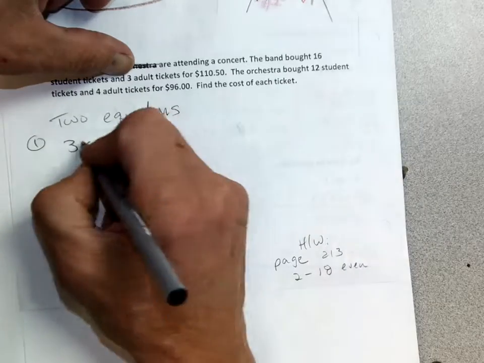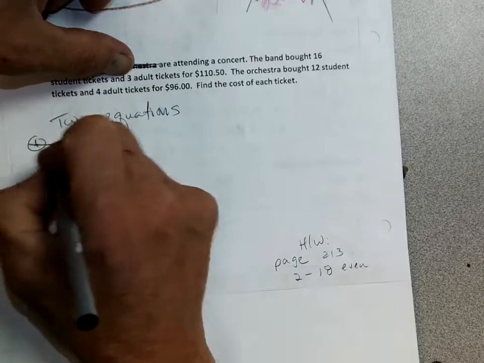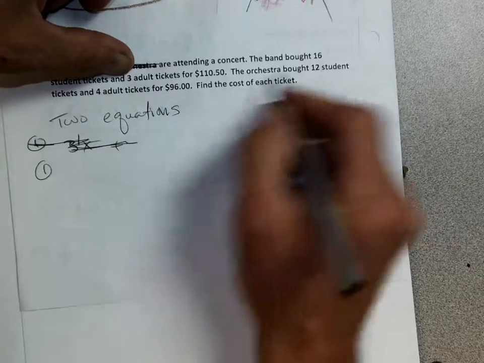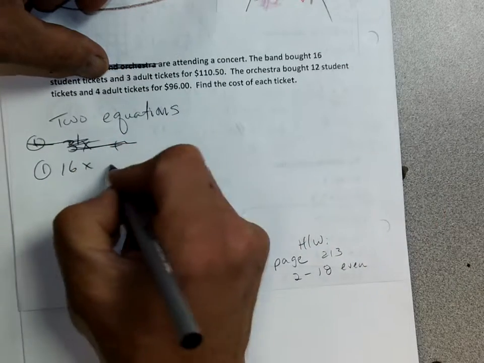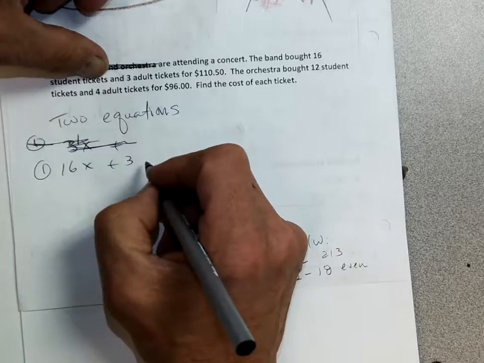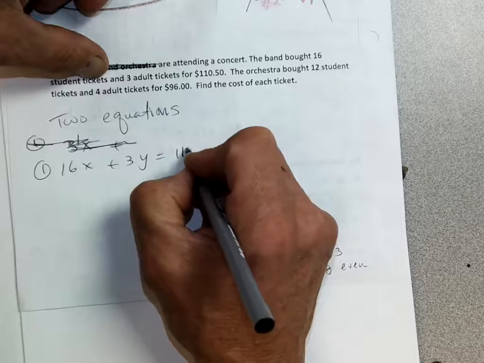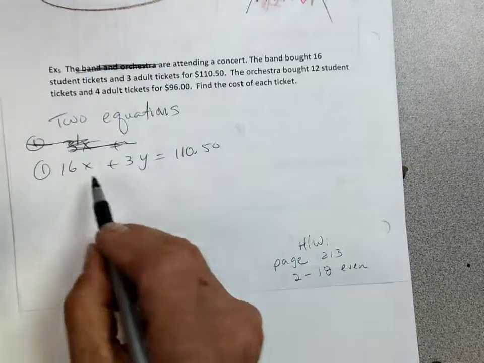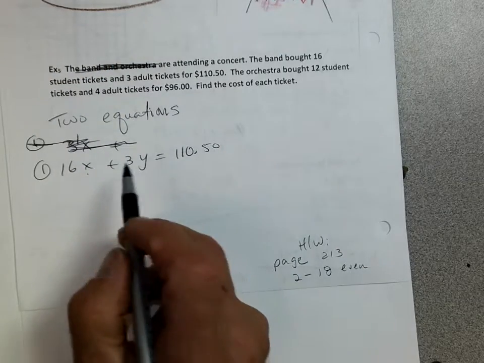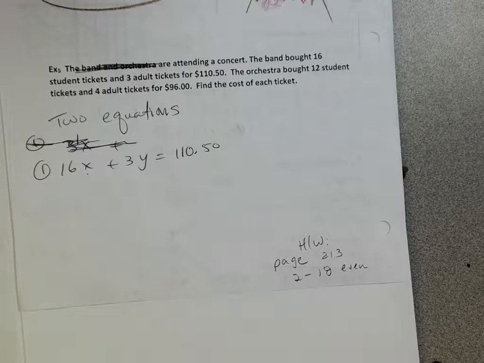Let's do 16 student tickets plus 3 adult tickets to equal $110.50. I guess I could use S and A, but S's always look like 5s, don't they?